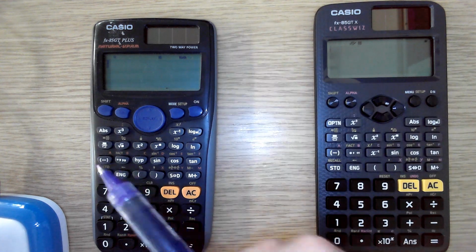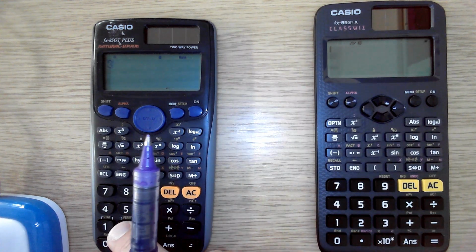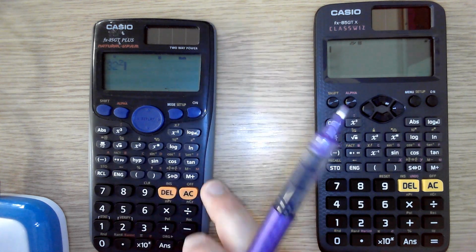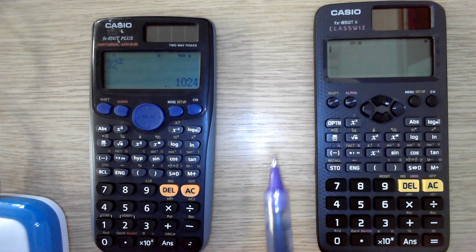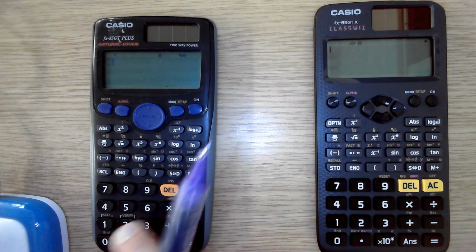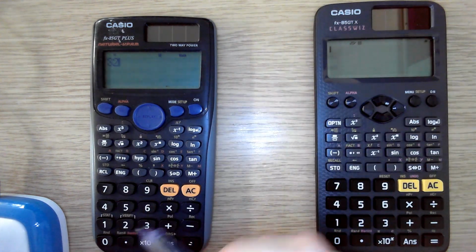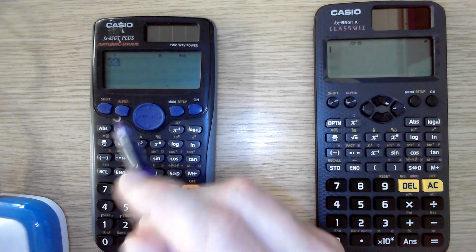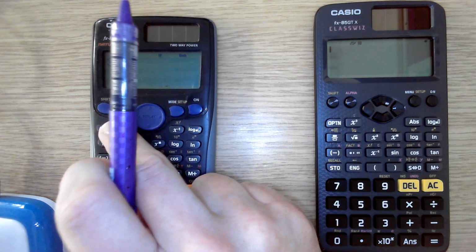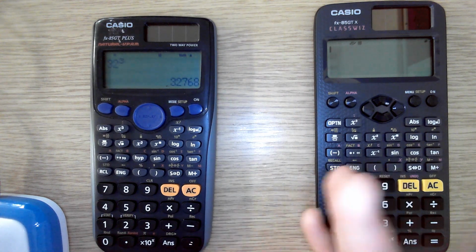Powers and roots are useful to know where they are. So let's say I need to do 32 squared. I can do 32, and then the squared button is just here. Tap that, press equals, and see what we get. I might need to do something cubed, and again, I can do 32 cubed as an example. The cubed button is up here, X with the little 3. So 32 cubed, you can do that.